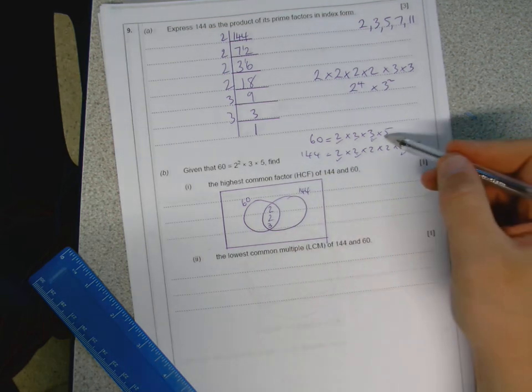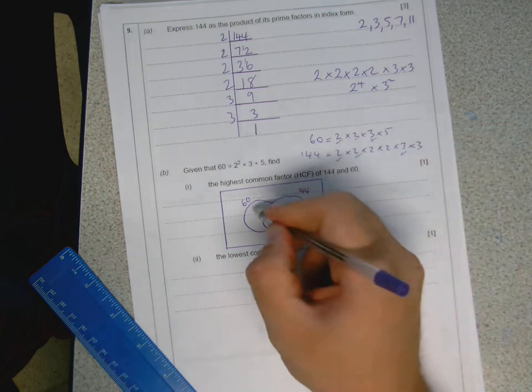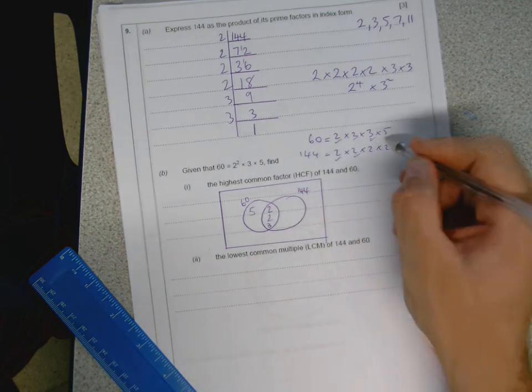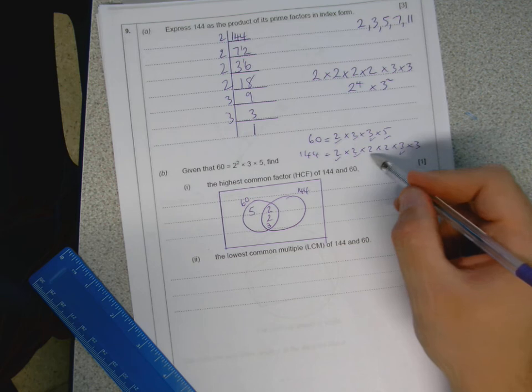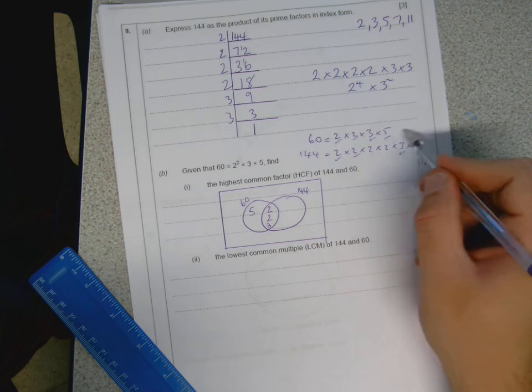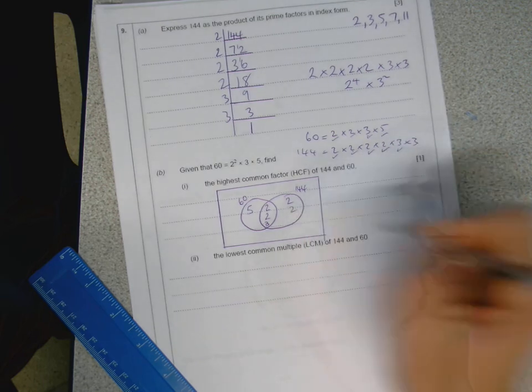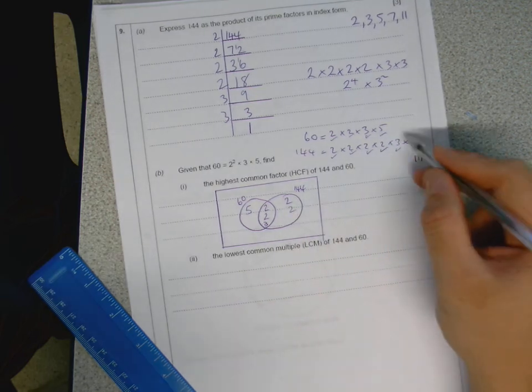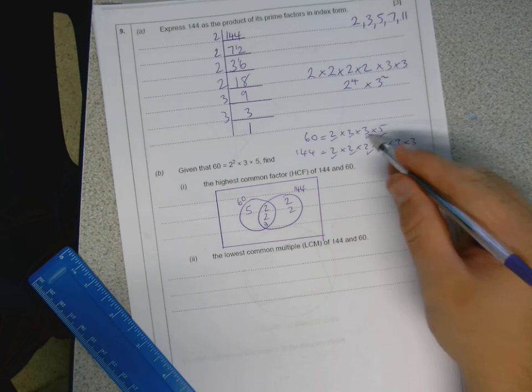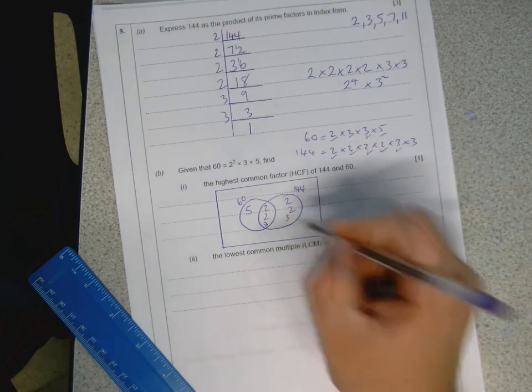That 5, does it match with anything here? No, 5 isn't in this list, so you'd write 5 just in 60 alone. This 2, does it pair up with any other 2 in 60? No, it doesn't. So you've got a 2 and that 2 as well. And then you're left with 3 here. Does that partner up with anything? No, because you've already used that. So you've got 3 here.